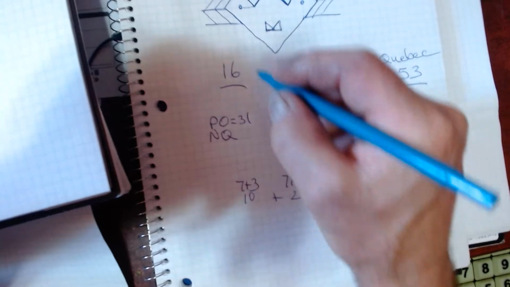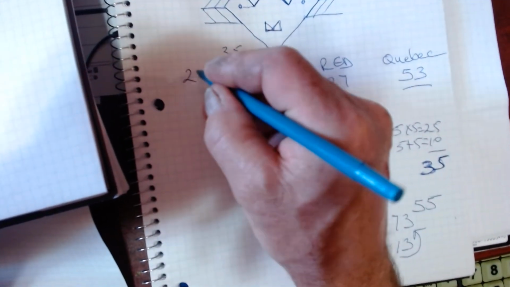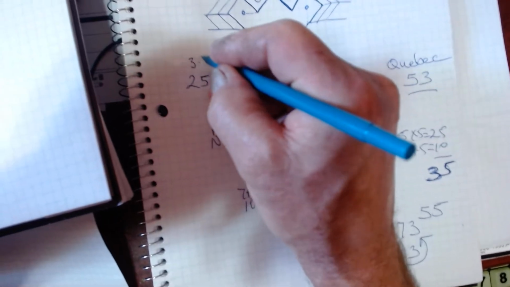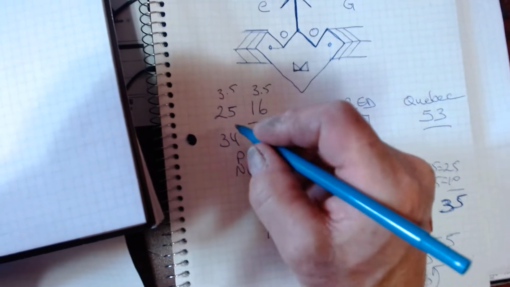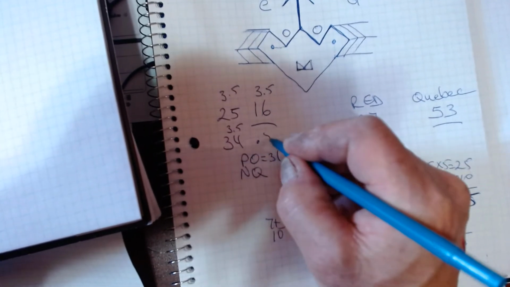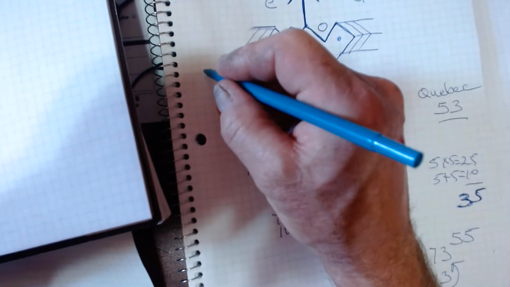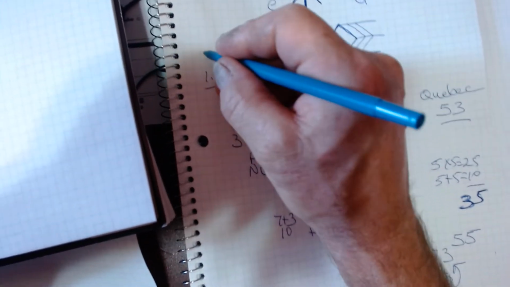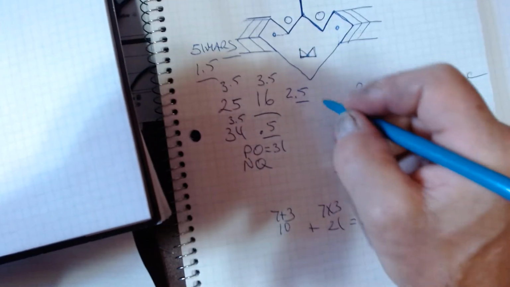The center of 1 and 6 is 3.5. The center of 2 and 5 is 3.5. The center of 3 and 4 is 3.5. But the separation is 0.5. The separation is 2.5, and the separation is 1.5. Number 51 is Mars. Number 25 is Earth.